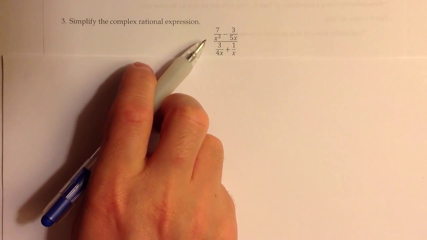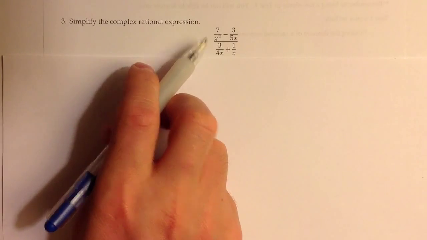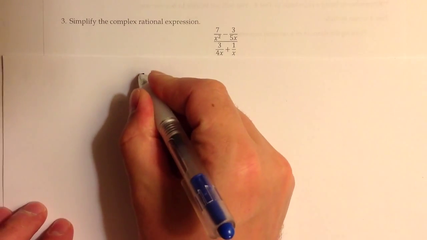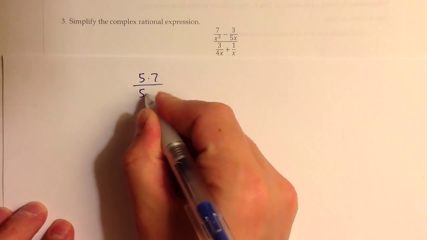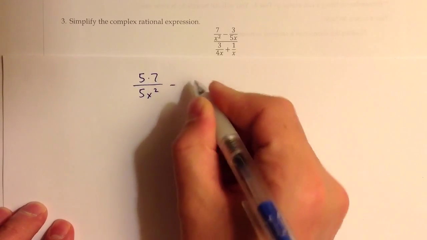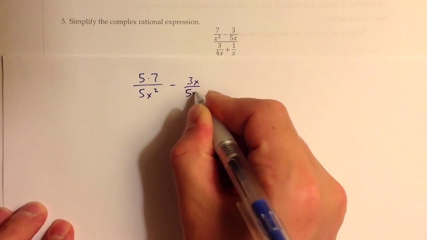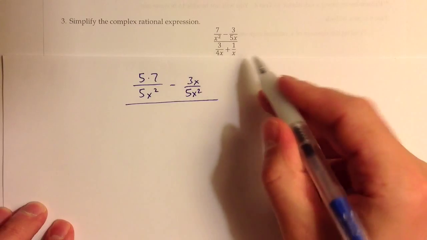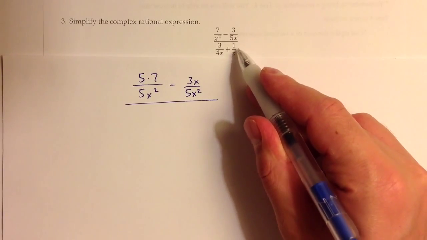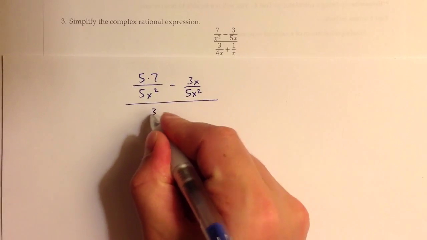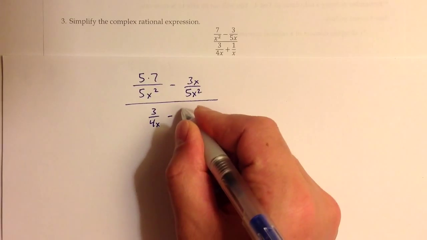In the numerator, we can create a common denominator of 5x squared by multiplying the first fraction by 5 in the numerator and denominator, and the second fraction by x. In the denominator, those two rational expressions, I can create a common denominator of 4x by multiplying the second rational expression, the top and bottom, by 4.